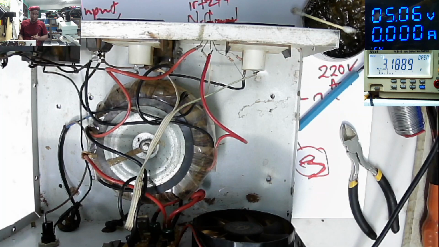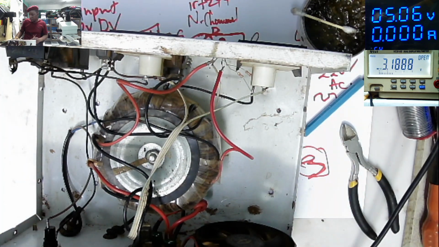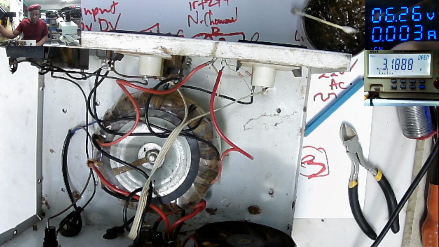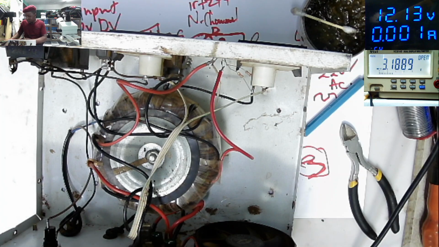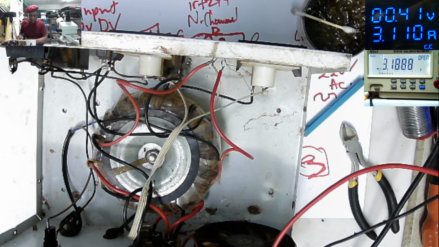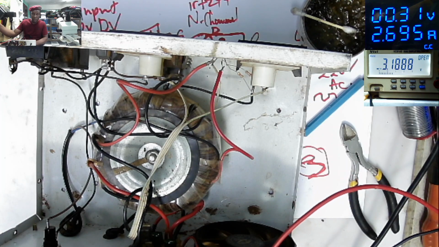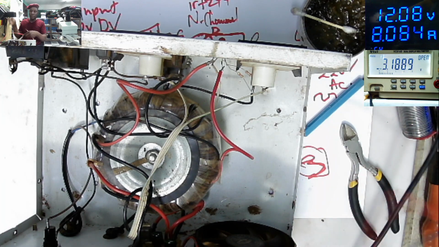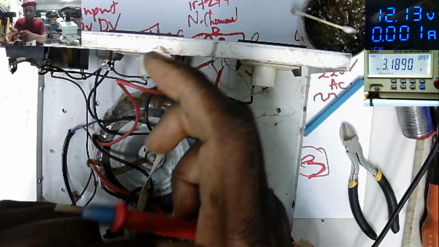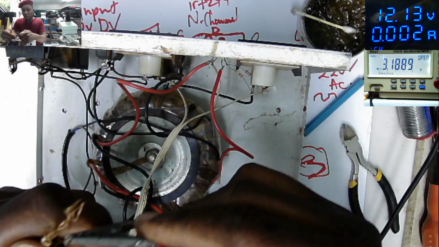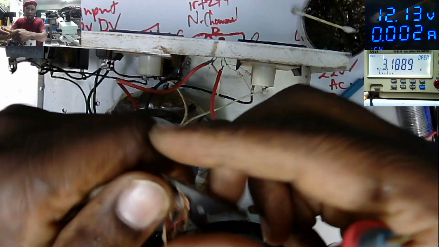So I don't think we have too many faults here. Let's set the DC power supply on 12 volts, 12.11. What about current? Let's lower the current to 2 amps. That should be okay. Now the white, that's the minus, we shall stick here, and the plus.